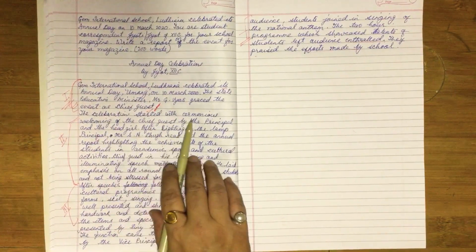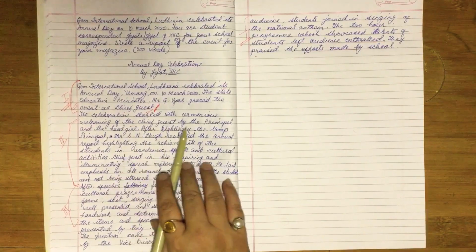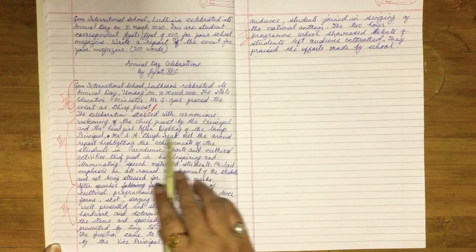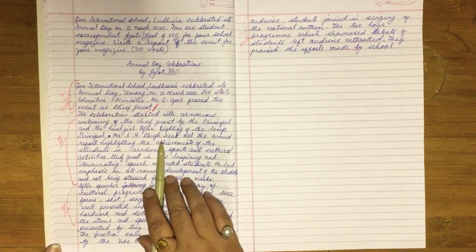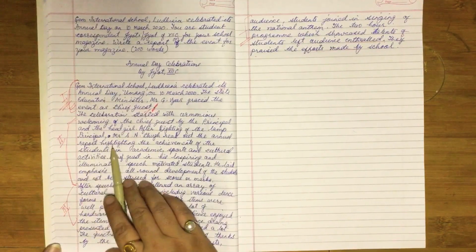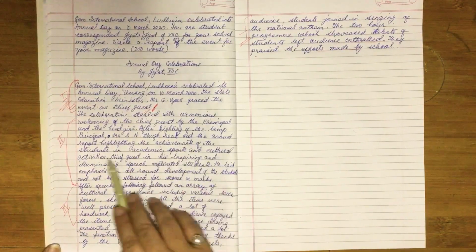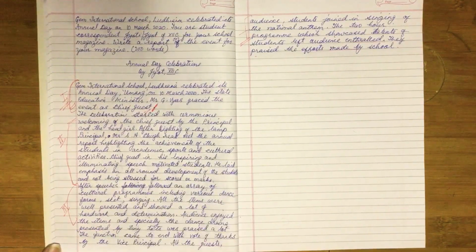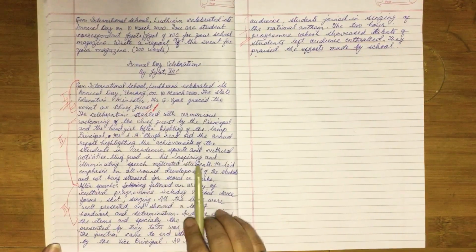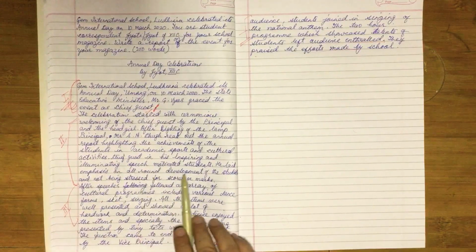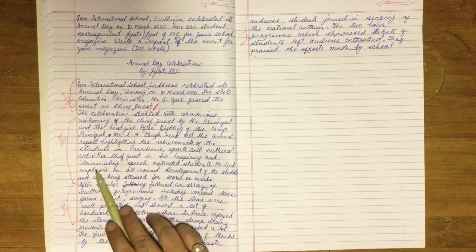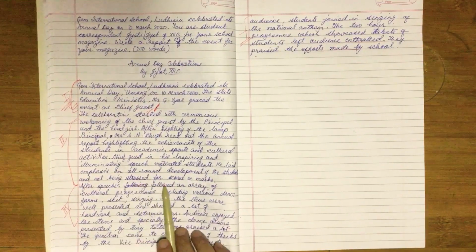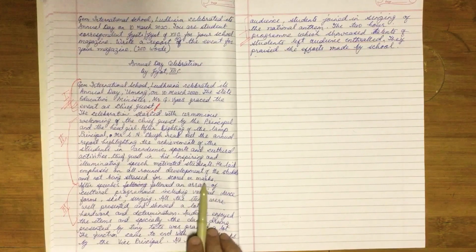The celebration started with ceremonious welcoming of the chief guest by the principal and the head girl. After lighting of the lamp, Principal Mr. S.N. Chug read out the annual report highlighting the achievements of the students in academics, sports and cultural activities. Chief guest, in his inspiring and illuminating speech, motivated students. He laid emphasis on all-round development of the students and not being stressed for scores or marks.